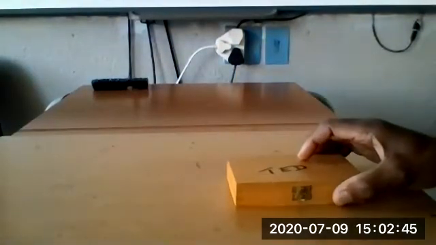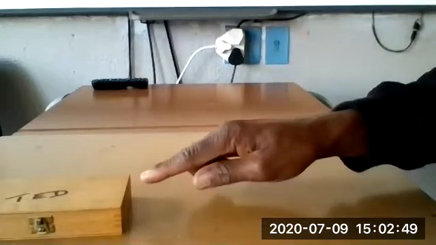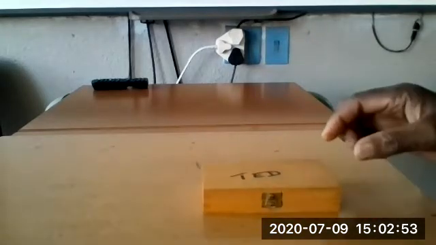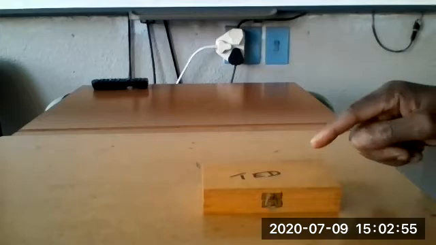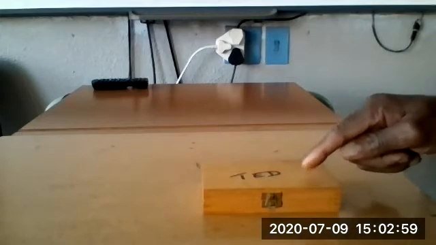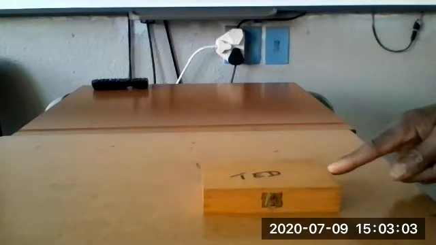If I do the demonstration again to show that force is either a push or pull, you can see that in order for me to push this box, I must be in contact with the box.